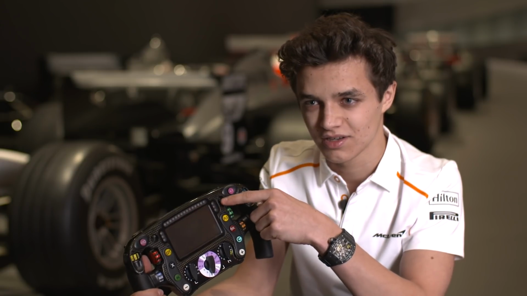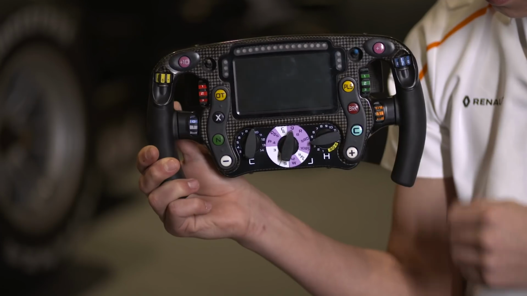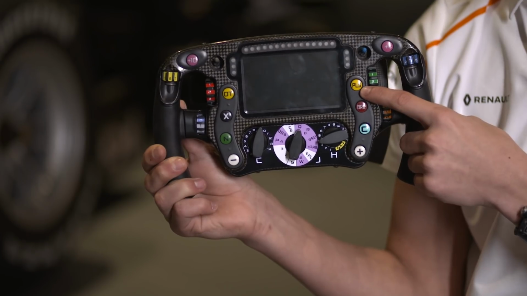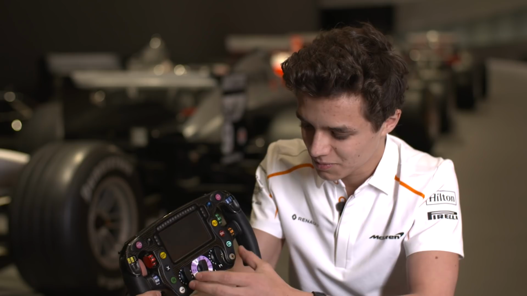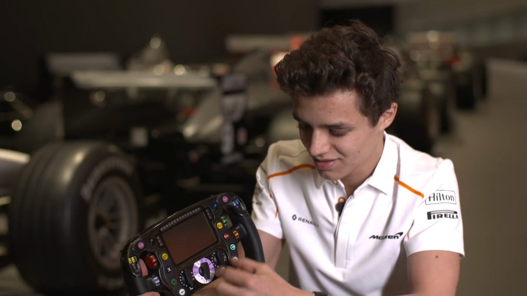Then you have a radio button, which is just on a latch, and a launch button, which you just put on for the start, and then switch off when you're done. Obviously, pit limiter, quite an important one in Formula One. Neutral button when you're coming to a stop. Then it gets a bit more complicated with these ones.